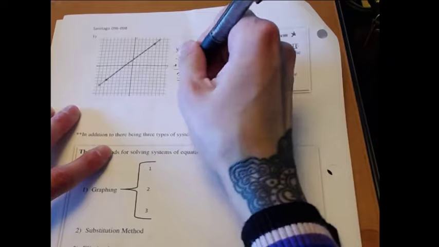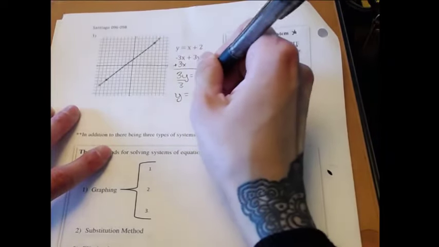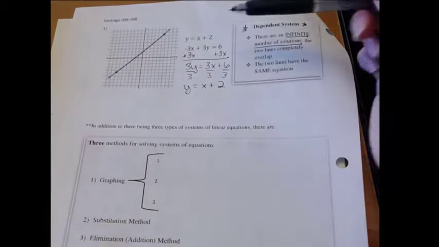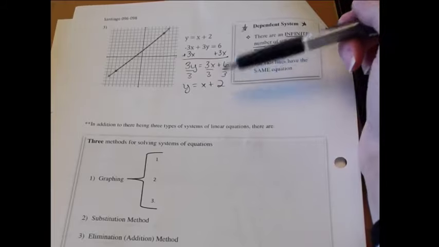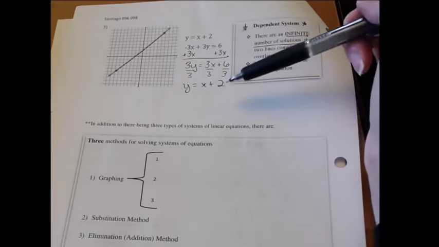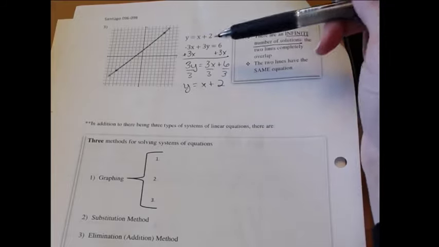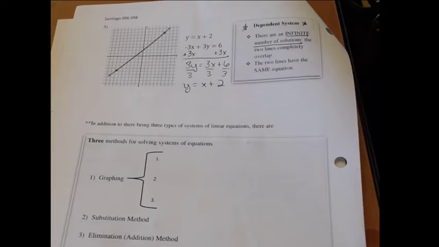Then I'm going to divide every term by 3. That leaves me with y is equal to x plus 2. And what do you know? They're exactly the same. Originally, they looked different, but I manipulated the second one to prove to you that they're identical equations. And if they're exactly the same, well, they're the same line. So there would be an infinite number of solutions.